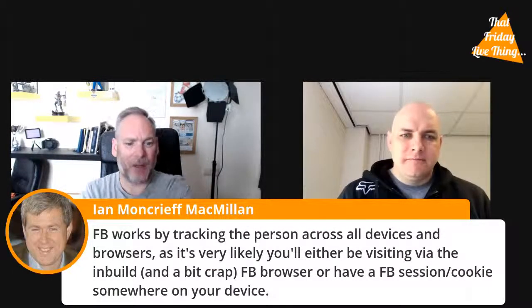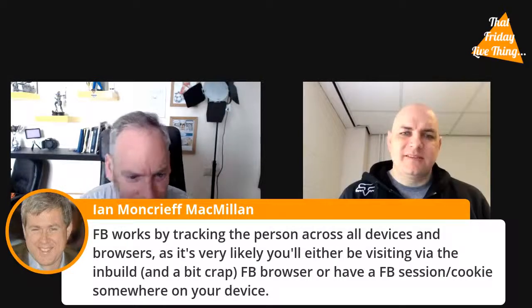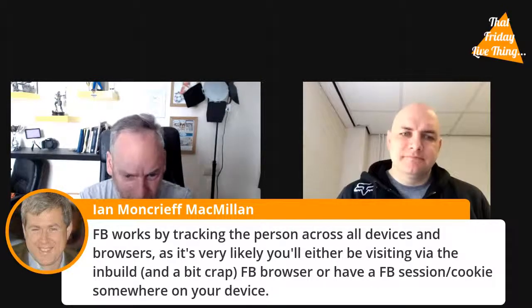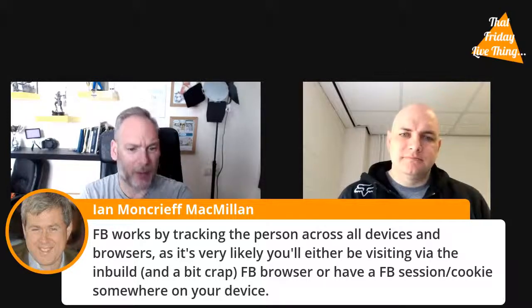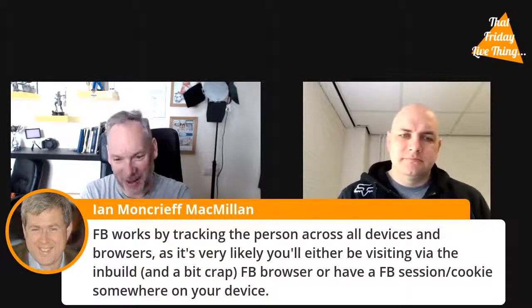Yeah. Oh, here we go. I knew we'd get an update from Ian. FB works by tracking the person across all devices and browsers, as it's very likely you'll either be visiting via the inbuilt FB browser, or have the FB session cookie somewhere in your device.